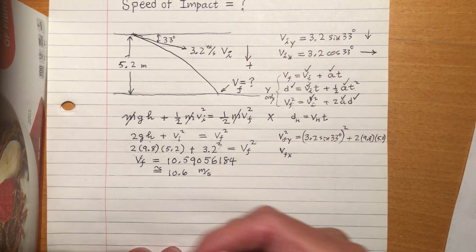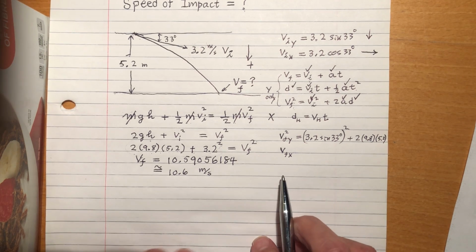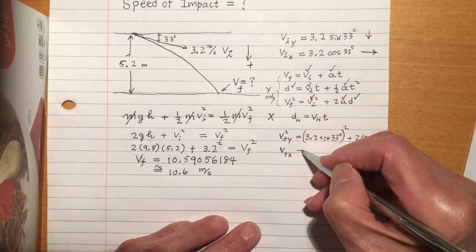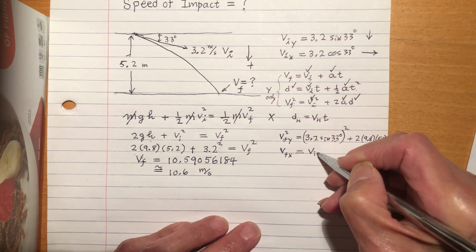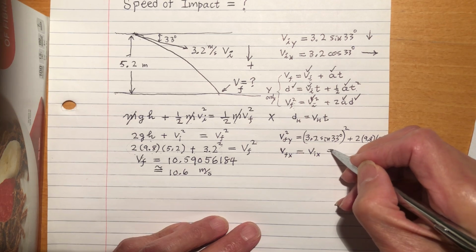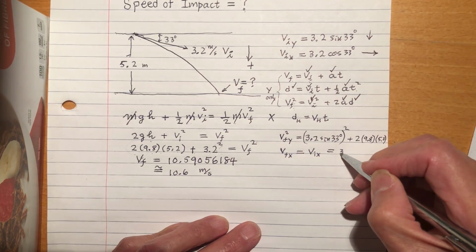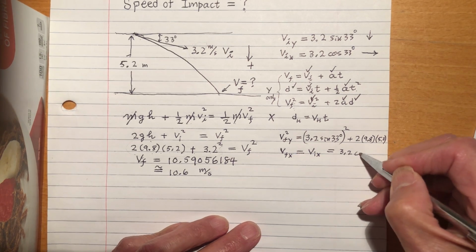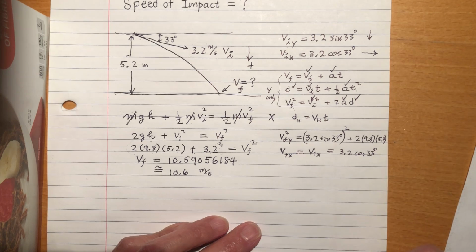The speed in the x direction does not change because there is no acceleration in the x direction. So V final x is equal to V initial x, which is here, V initial x. Right? Okay?